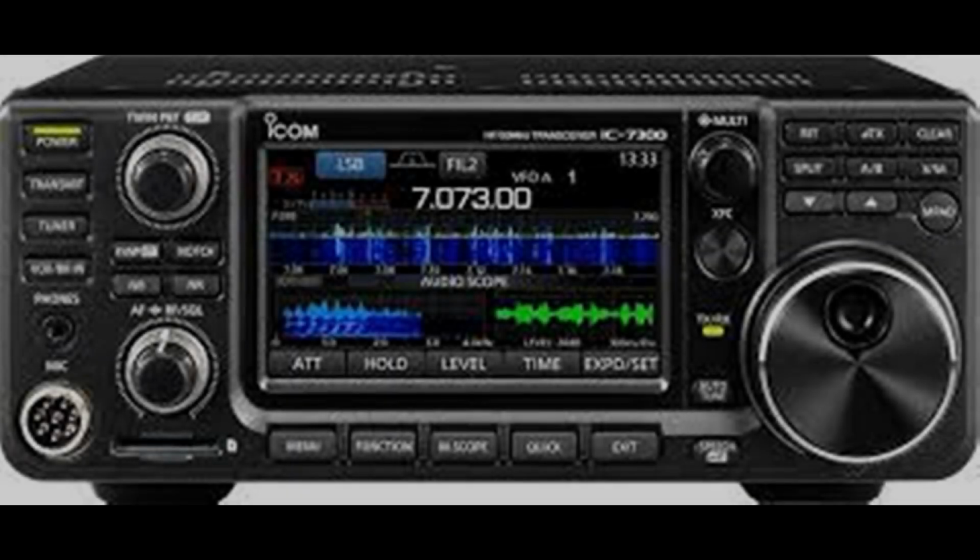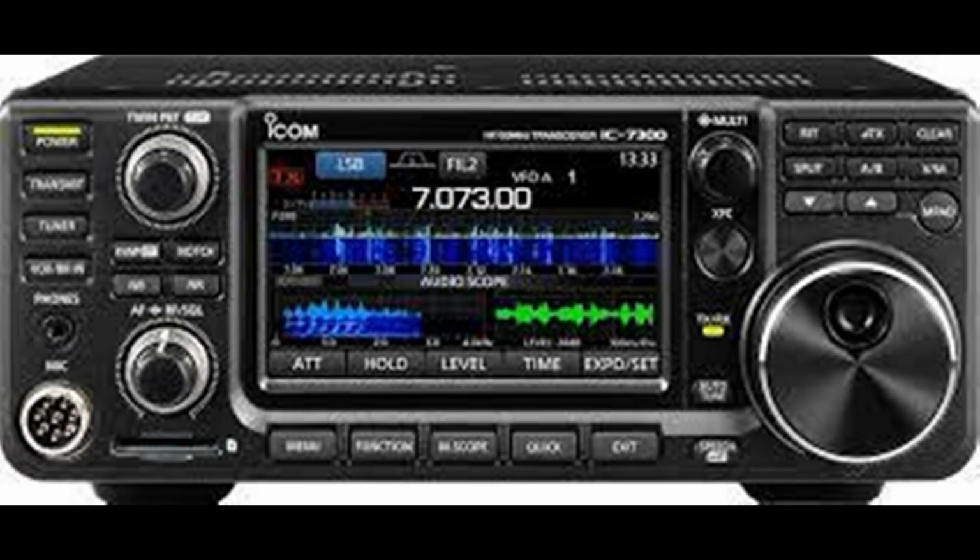So this is the ICOM IC7300. It's a software defined radio. I bought this from eBay just over a year ago. I paid just over £1,000 for it. It's a very nice radio, very easy to use, very intuitive. It's got touchscreen. You can actually make this radio work without reading the instruction manual, but it's good to read the instruction manual. Anyway, so that's the radio I'm using for PSK31 and FT8.